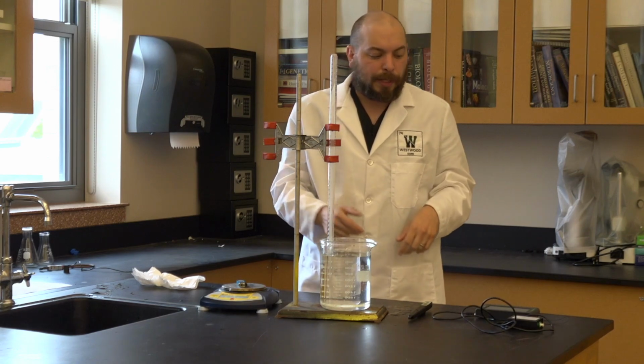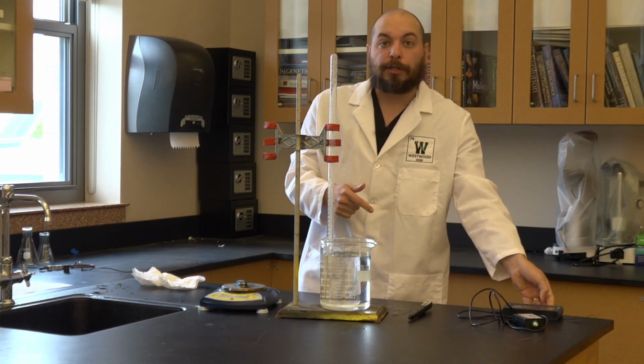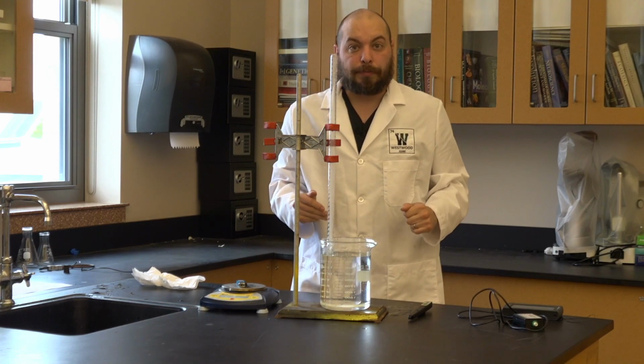So the second thing it tells me is that I can now look at my pressure sensor, and that is now the pressure of the gas inside of the eudiometer.